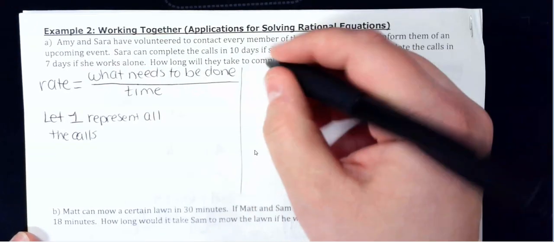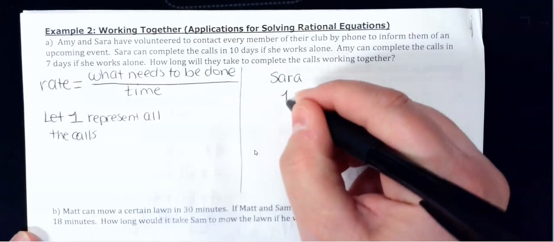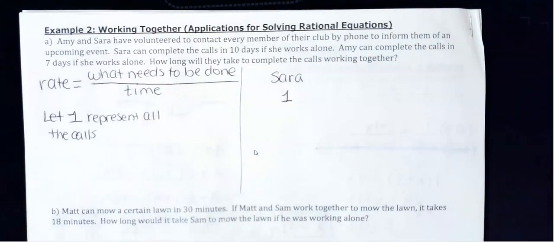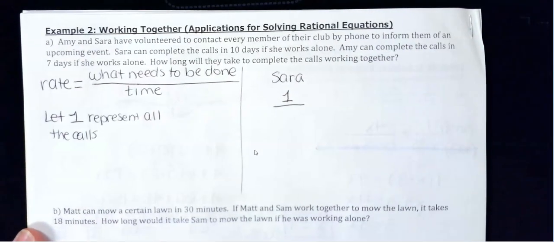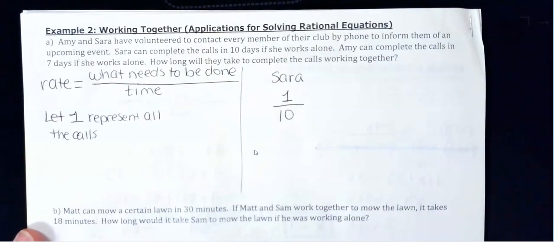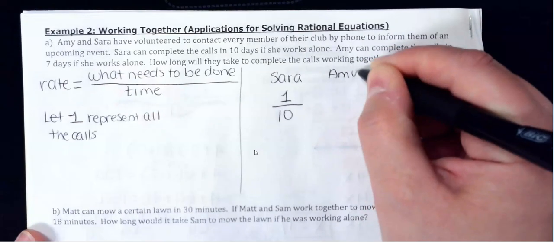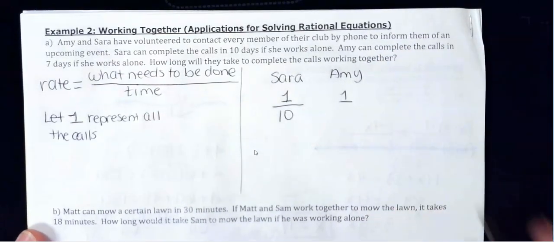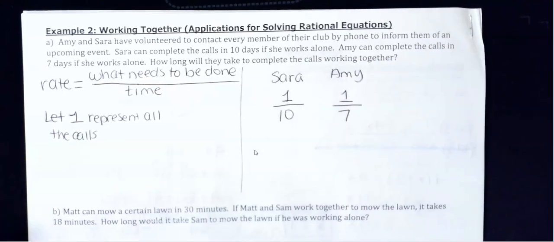Okay, so the first girl, her name is Sarah. And I'm just going to let 1 represent all these calls that they have to make. And so her rate to do what needs to be done, I'm just going to let 1 be making all the calls. It takes her 10 days. Okay, the other girl, what's her name? Amy. To make all those same calls, it takes her 7 days. So what needs to be done over the time for her, it would be 7 days.